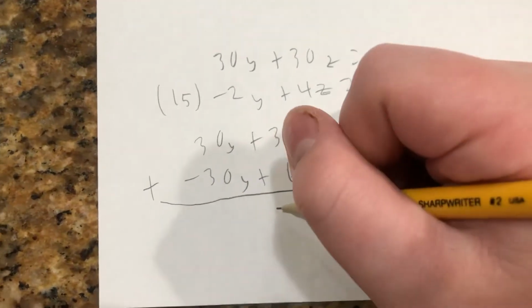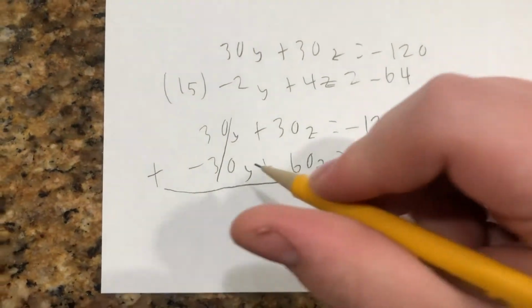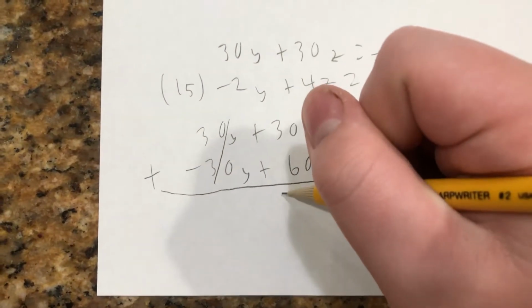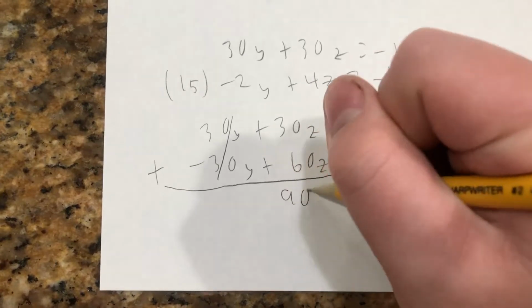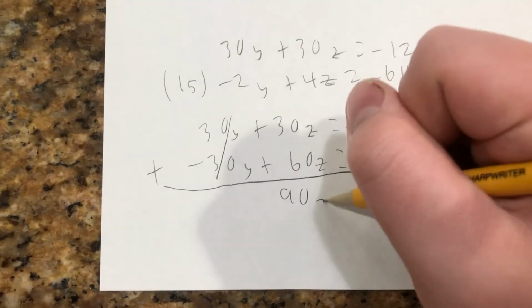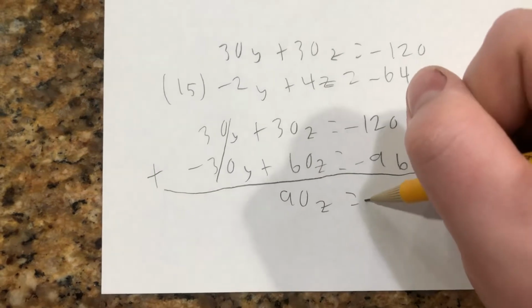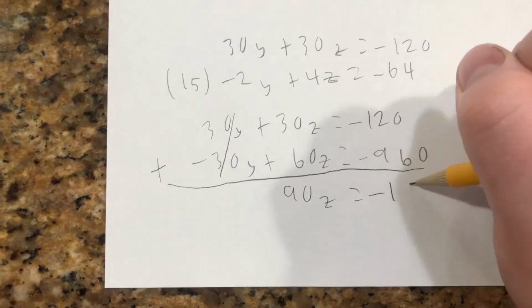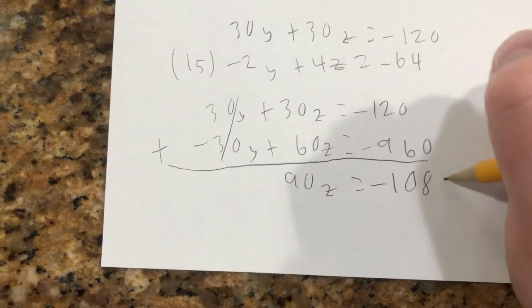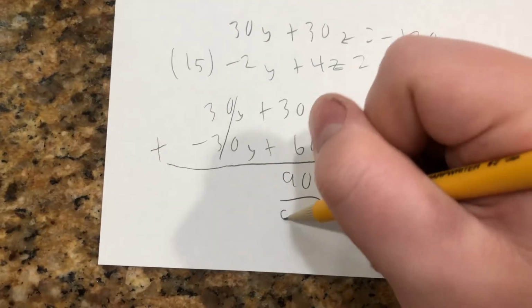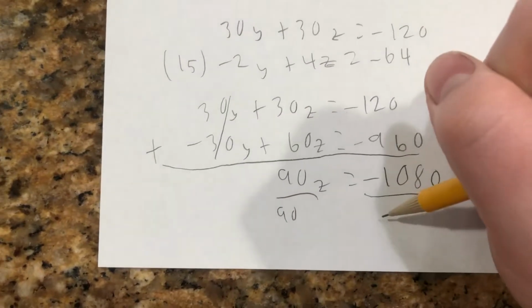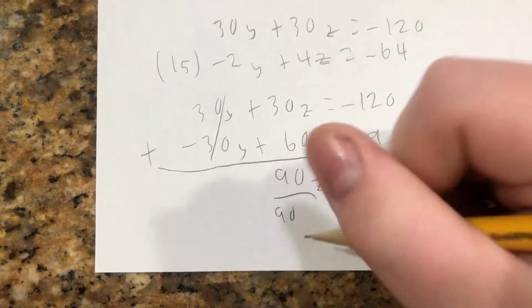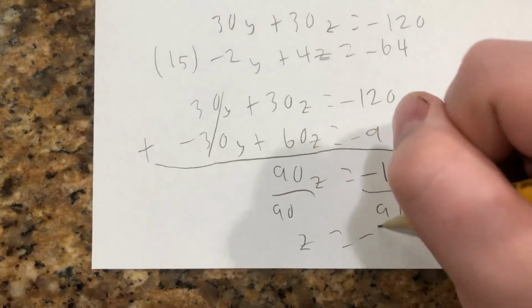And next we will solve by canceling out the 30s. And this will equal 90z equals negative 1080. We'll next want to divide the 90, and we will get z equals negative 12.